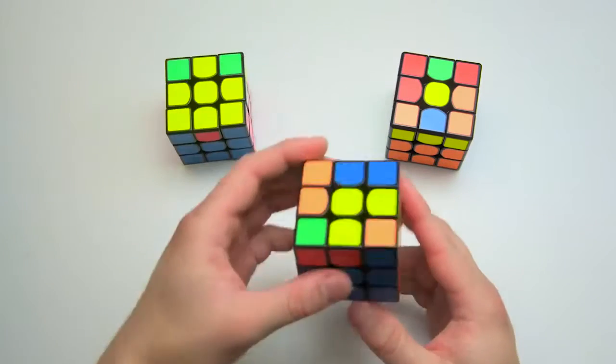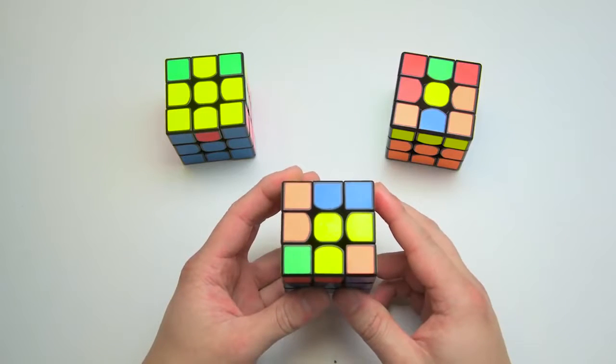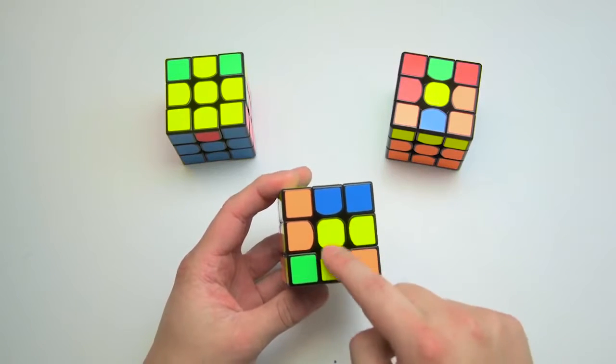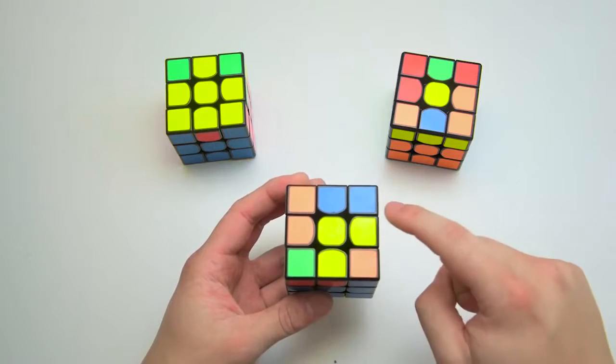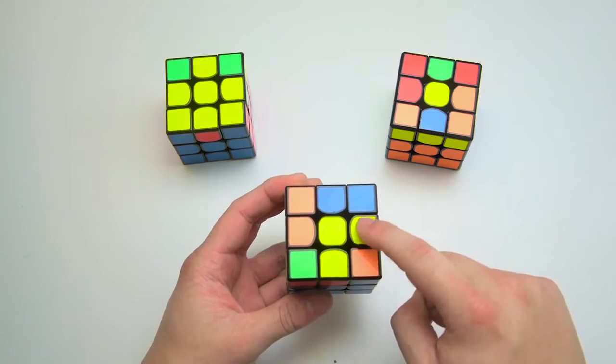The second case is called the angle. We call it the angle because the yellow edges form a right angle together with a yellow center. To set this one up, hold it so that there's an edge on the right and an edge on the bottom.